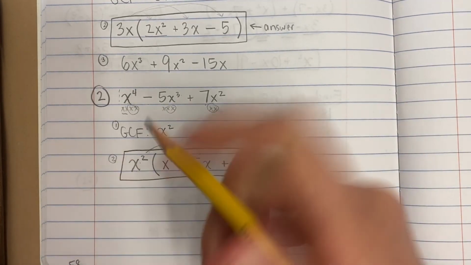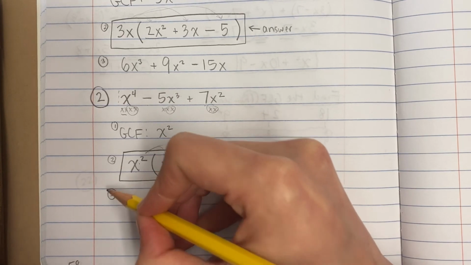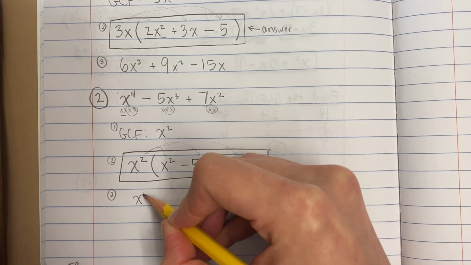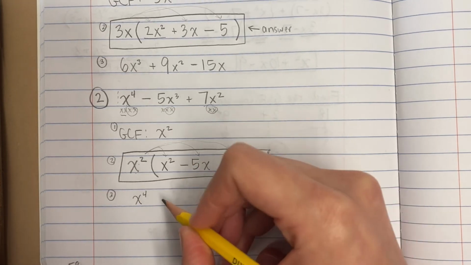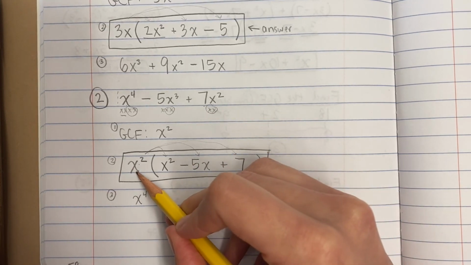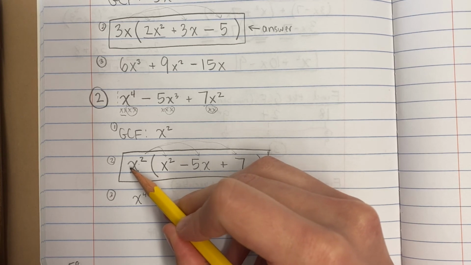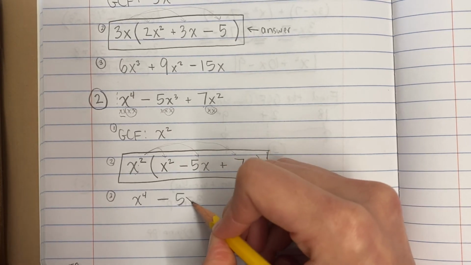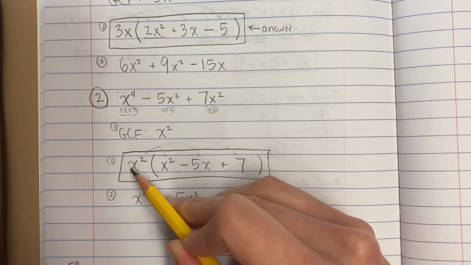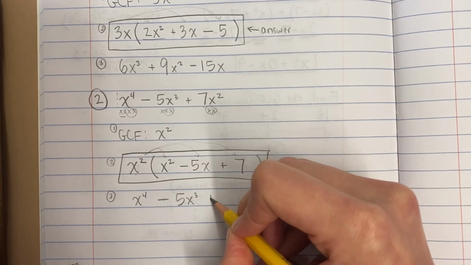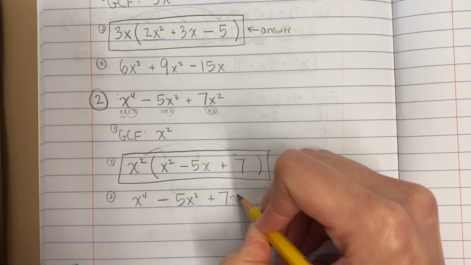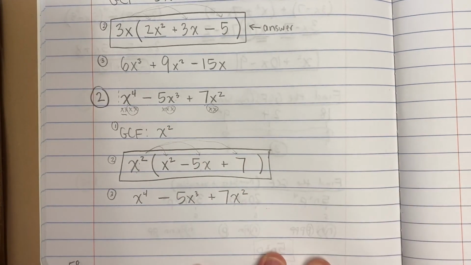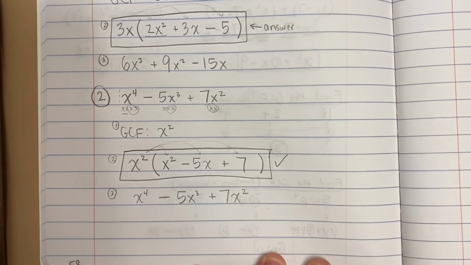I've factored out the GCF, and I'm going to go ahead and check it by multiplying. So x squared times x squared is x to the 4th. x squared times negative 5x. So let's see. This is 1 times negative 5 is negative 5. x squared times x is x cubed. And x squared times 7, this is positive 7, is positive 7x squared. And let me check. Is it the same as what I started with? Yes. So my answer is correct.